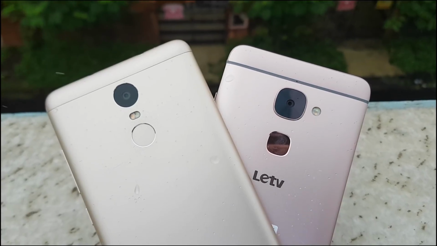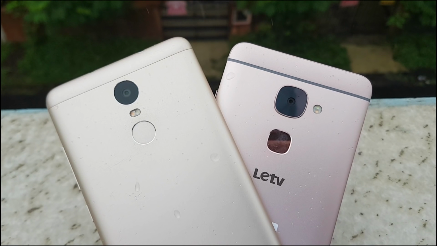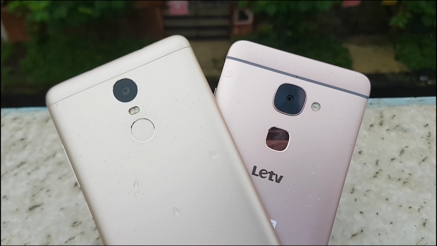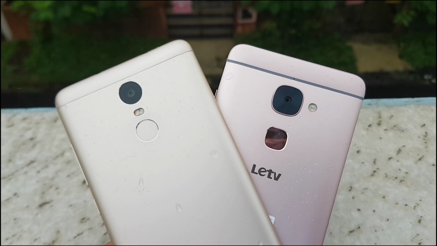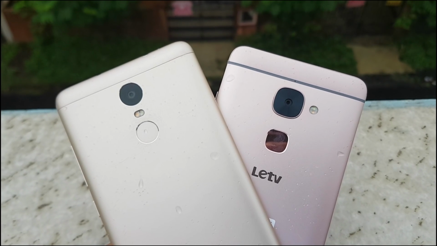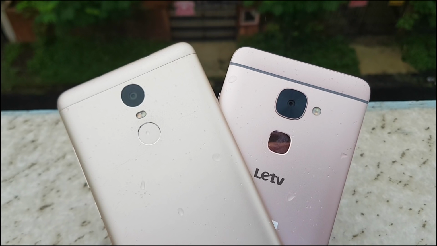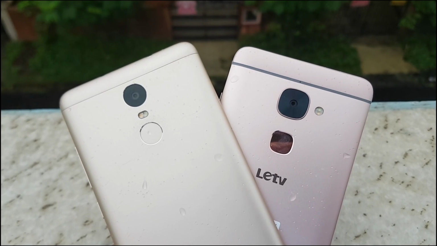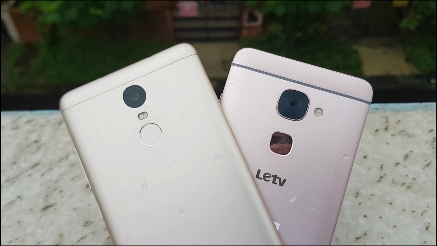So the overall winner of this camera comparison is easily the Redmi Note 3. However, the camera performance of both phones are not exactly something to boast about, and if you're looking for a phone with the best camera quality inside the 15,000 range, buy the Moto G4 Plus.